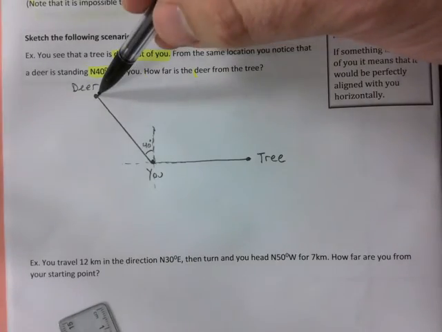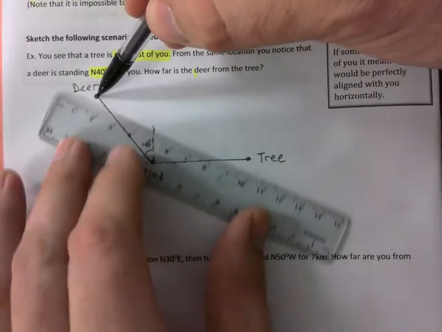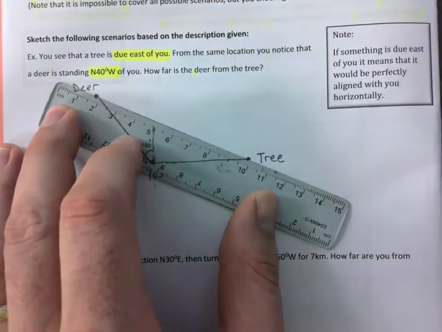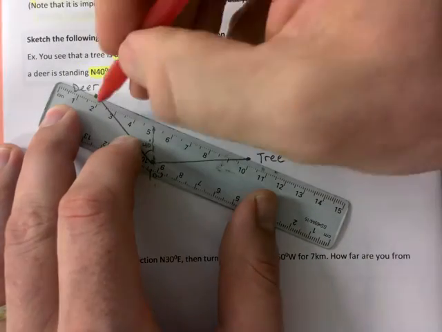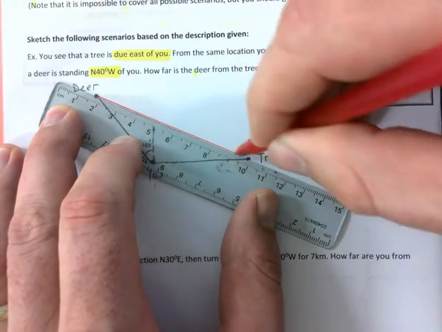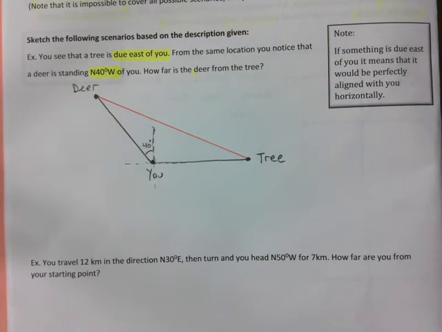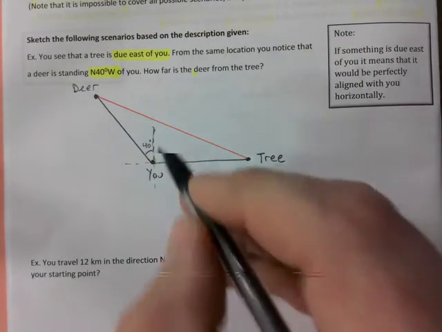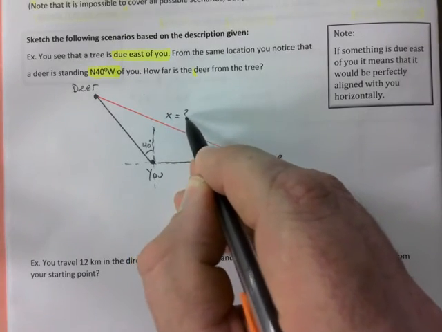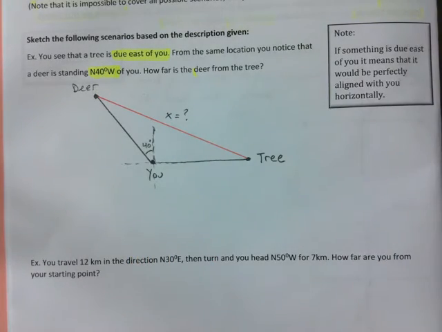Watch this. Because they're asking you for the distance, I'm going to use a different color for this one. Because this is the one that is a result of what the question is asking you. Okay? So this is your unknown. This is what the question would be asking you.